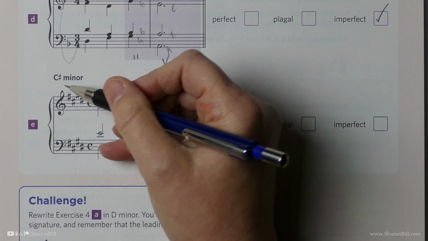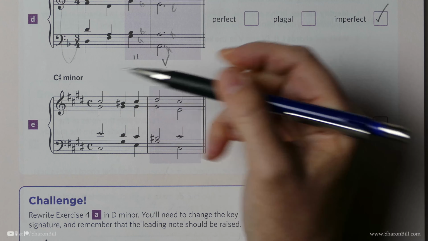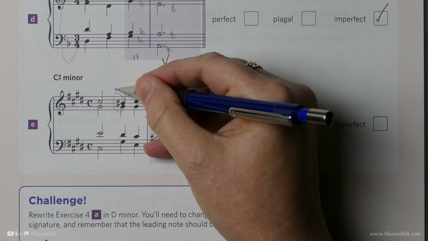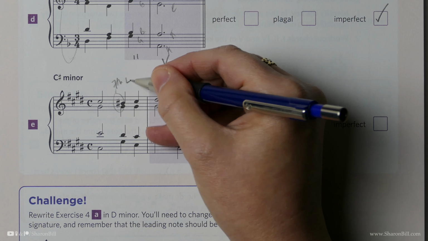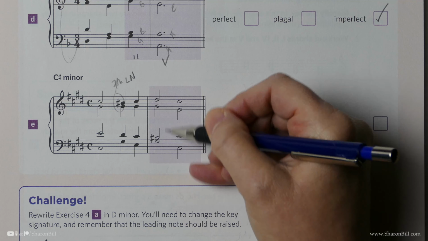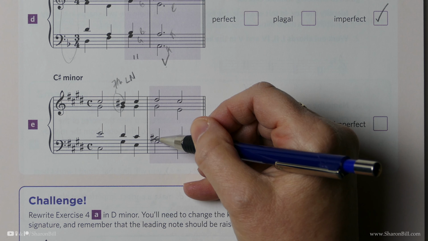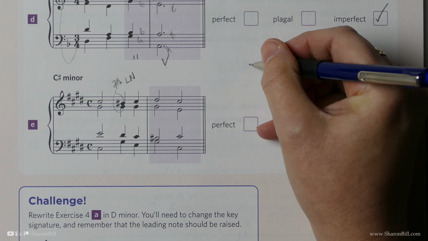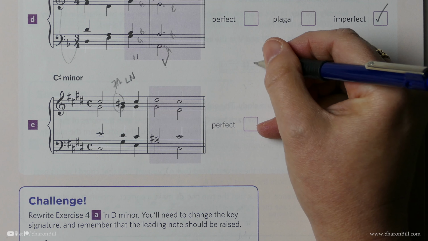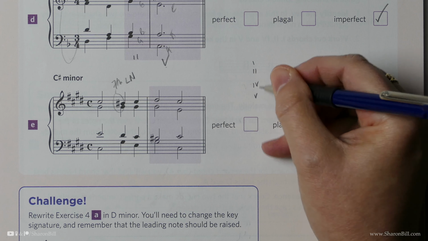So here we're in C sharp minor. We could be in E major with this key signature, but we know that we're not because there's our big clue. There's our 7th, that's our leading note. And again, we already know this has got to be chord 5 because there's the leading note and it's part of chord 5. However, let's just get everything mapped out. Let's not cut corners. So chords 1, 2, 4 and 5.